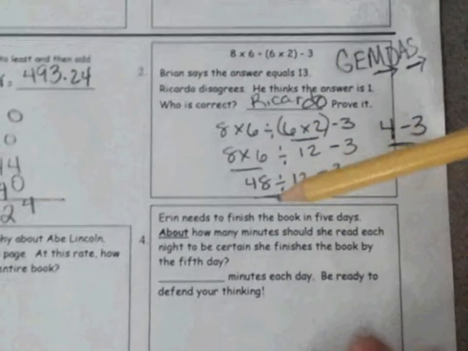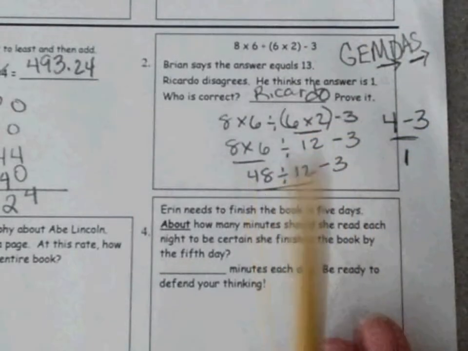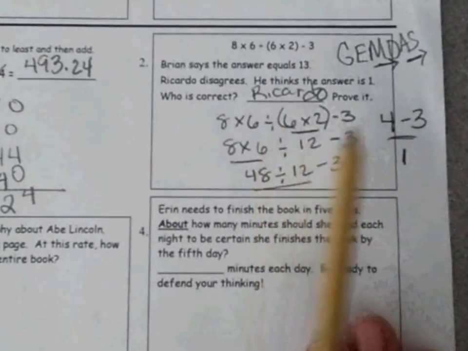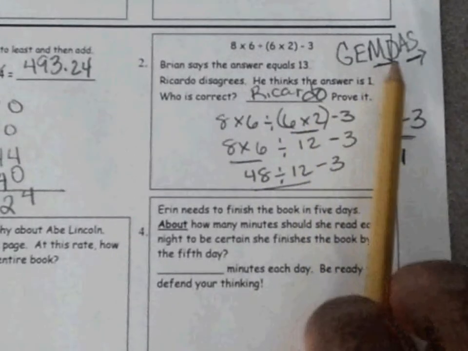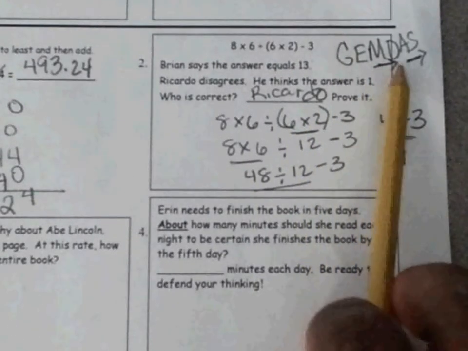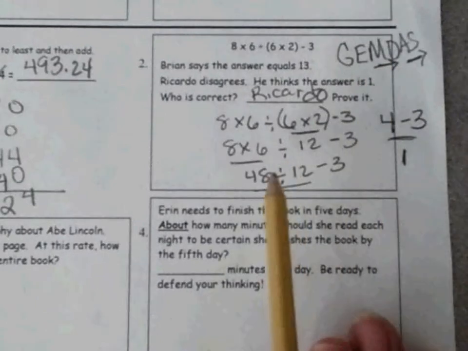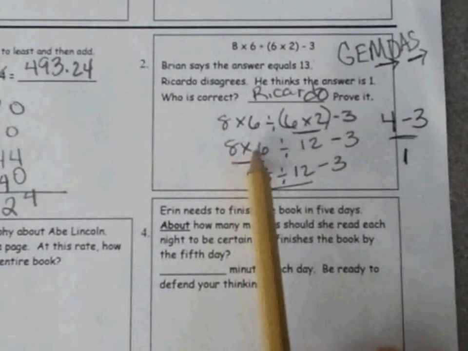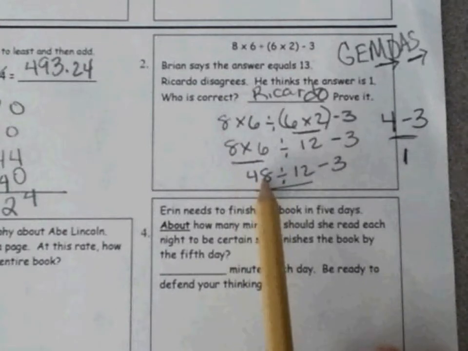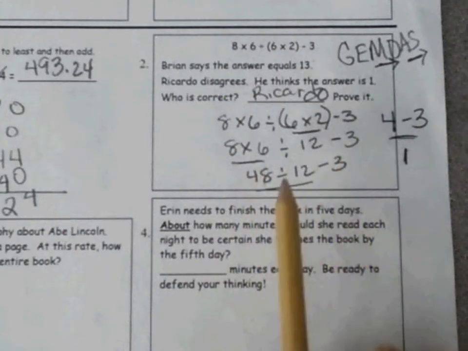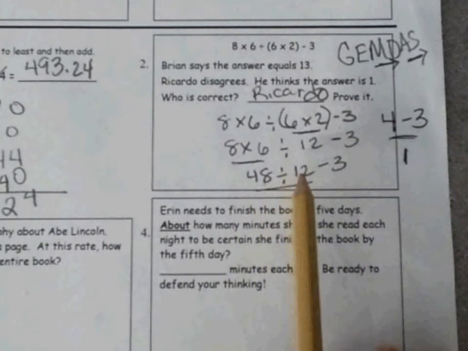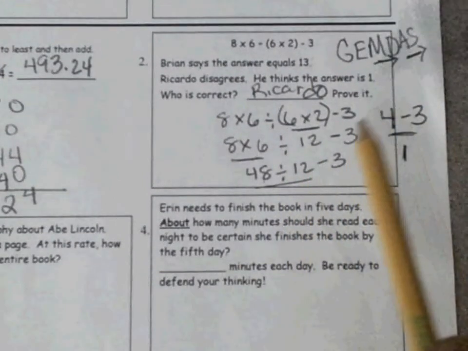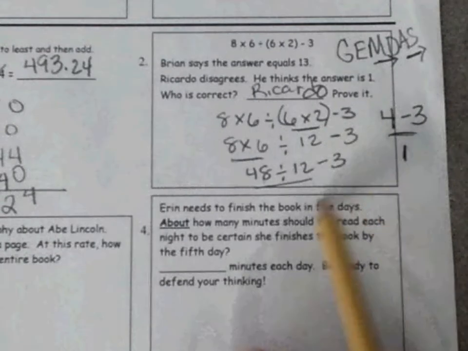Now I rewrite the entire expression all over again. 8 times 6 divided by 12 minus 3. Okay, so now I look and I have multiplication, division, and subtraction. Well, which one comes first? Multiplication or division can come next depending on which one came first. So multiplication came first. So now I'm going to multiply 8 times 6. That gives me 48. So now I rewrite the problem again. 48, I'm going to bring down everything. Divided by 12 minus 3.